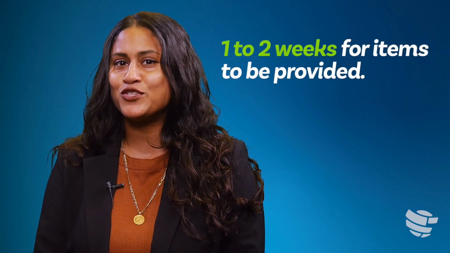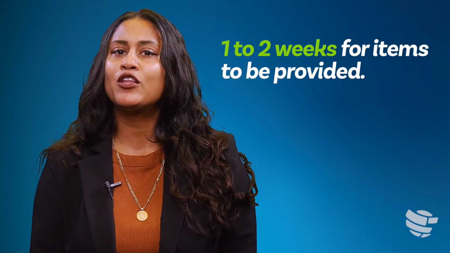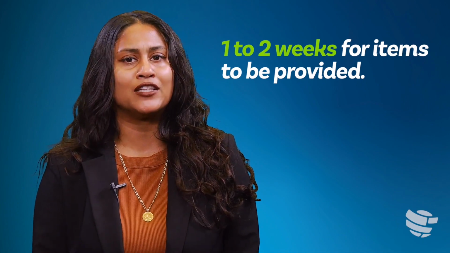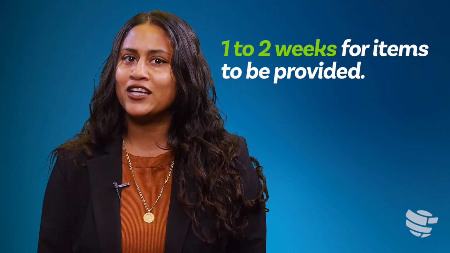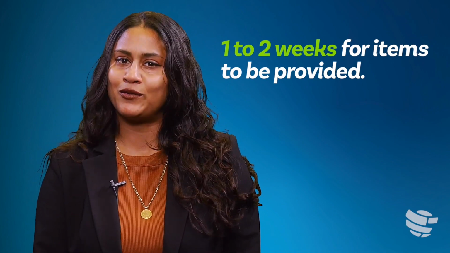Typical request times may vary, but generally asking for the items to be provided within 1 to 2 weeks is considered reasonable for the initial outreach. Your follow-up request for additional information should likely be turned around a bit faster. Make sure to outline your expectations with your audit clients to ensure the timeline works for everyone.